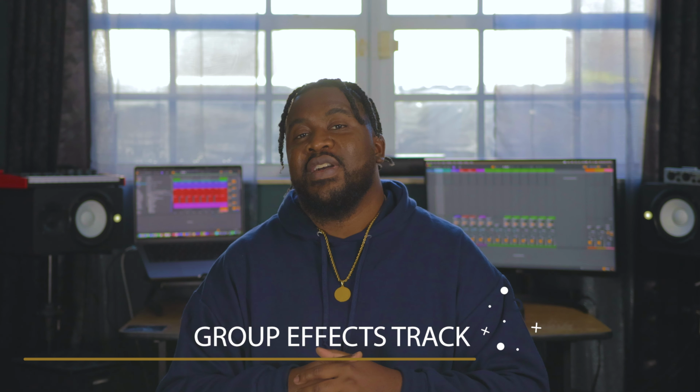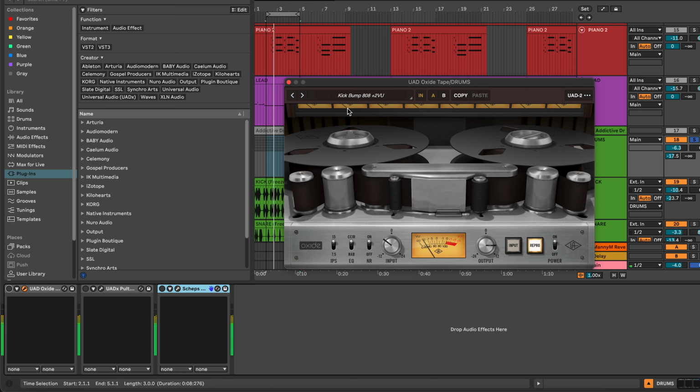What's on my group? All right, so on my group, I have 3 plugins. The first one is the UAD Oxide Tape. You just slap it on there and it instantly gives you that vintage, saturated, gritty vibe to your drums.